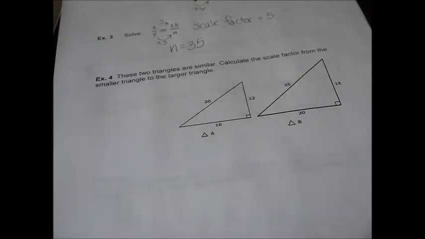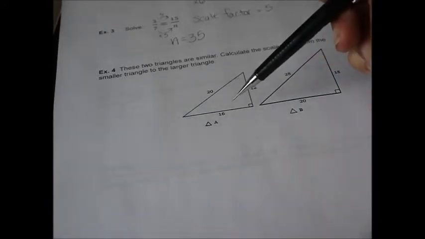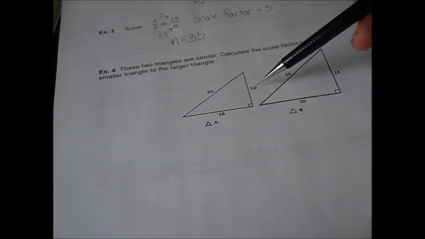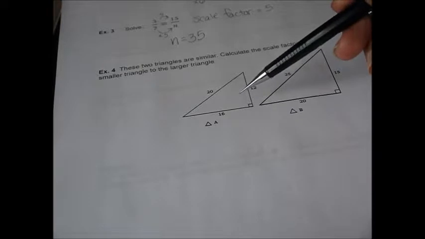Okay, now let's use this idea of scale factor with these similar triangles. We've got triangle A, triangle B. If we multiply the length of one side of the smaller by the scale factor, we'll get the length of the corresponding side of the larger triangle. So 16 times something equals 20, 12 times that same something equals 15, and 20 times that same factor will equal 25. So all of these numbers multiplied by the exact same factor will give us these numbers that correspond.